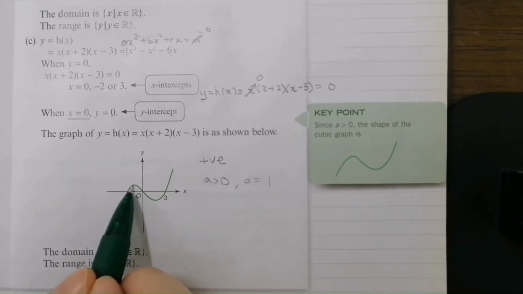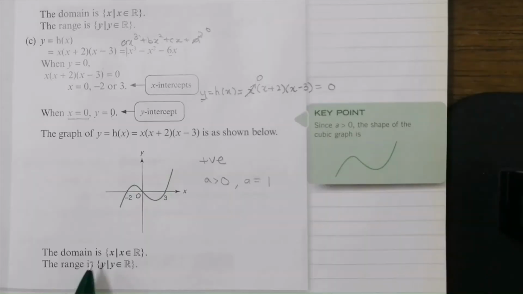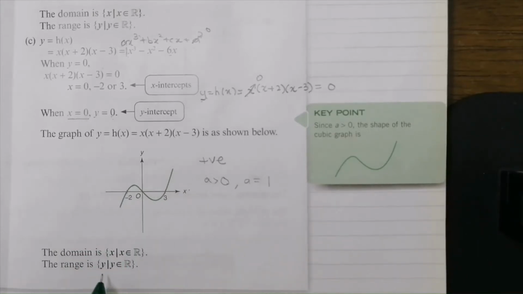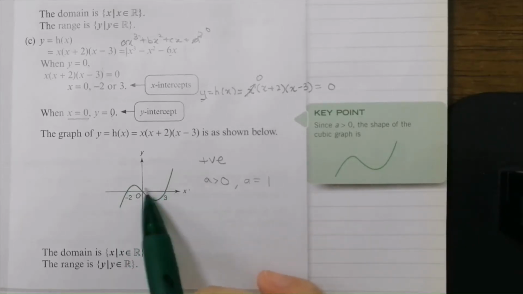Since this is a positive cubic graph, the highest point, the peak, is on the left side. The domain is real number because we can find negative x and positive x on the graph. The range is real number because the graph has negative y and positive y.